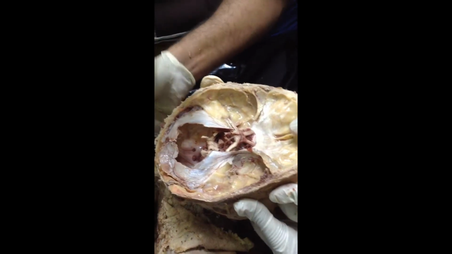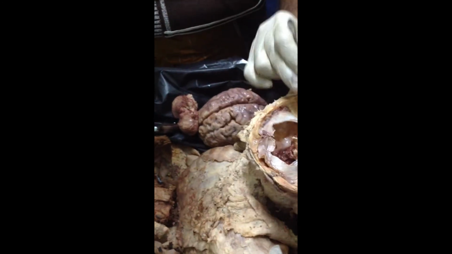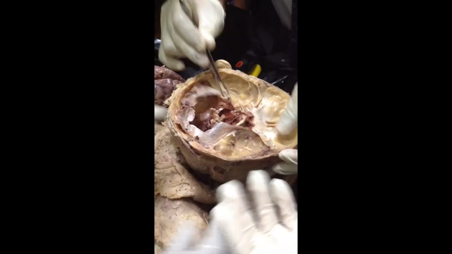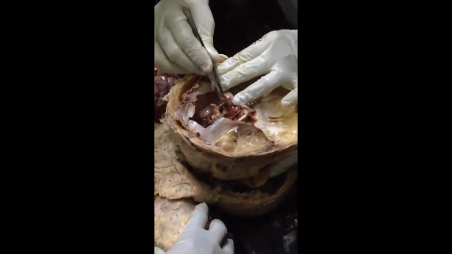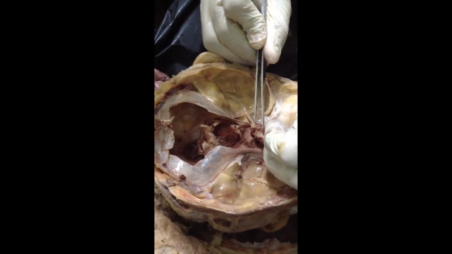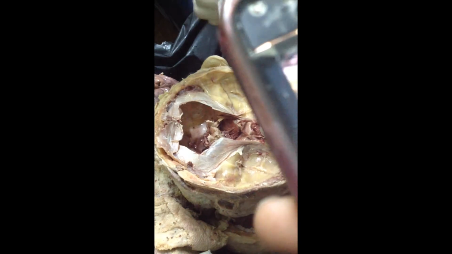So what we need to do, we need to open that. Let me see. Put it down. Hold it. I had it like this, you know. Yeah, it's him who raised it up. You can see, so what is this? Optic nerve. So what is this structure we're going to see now?